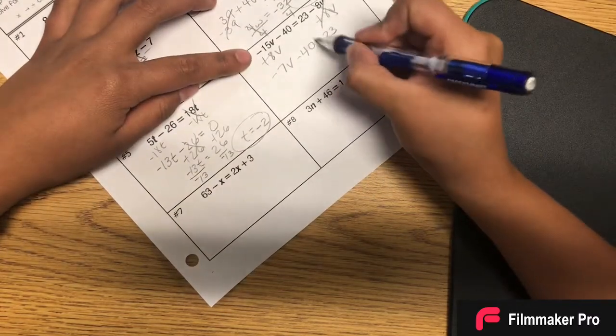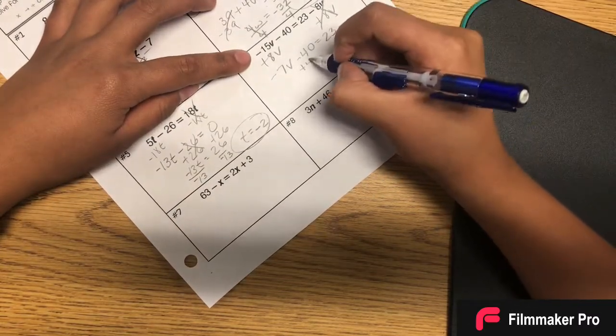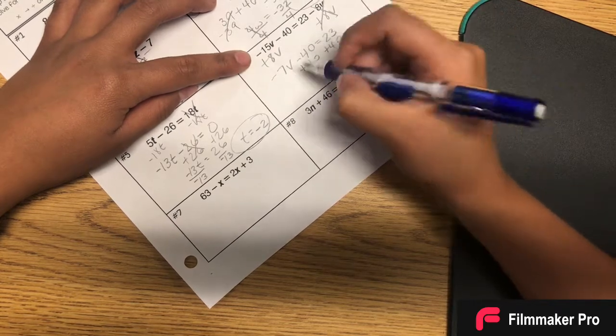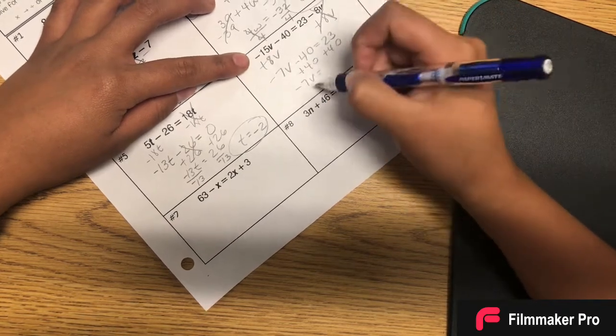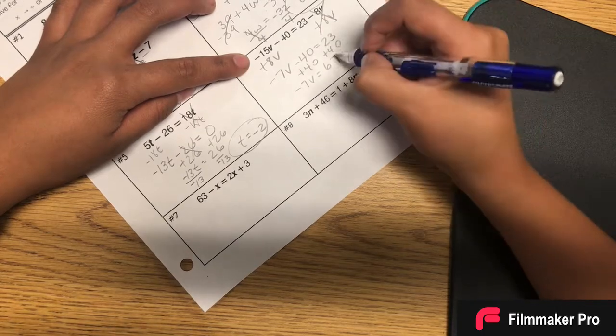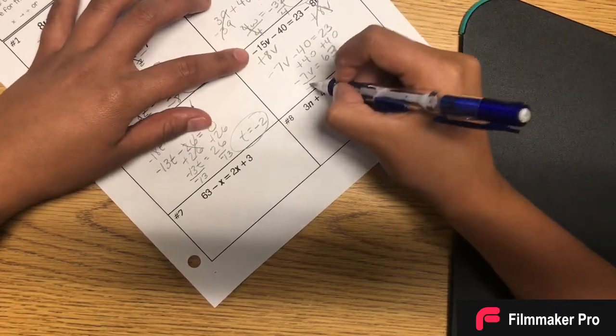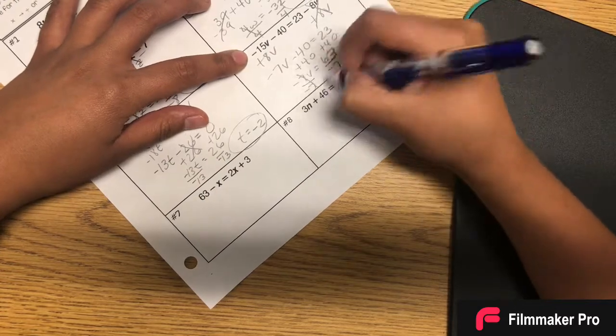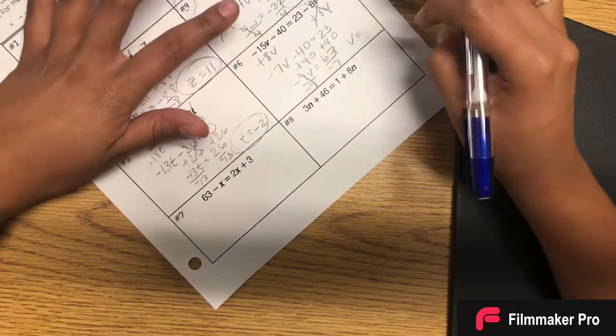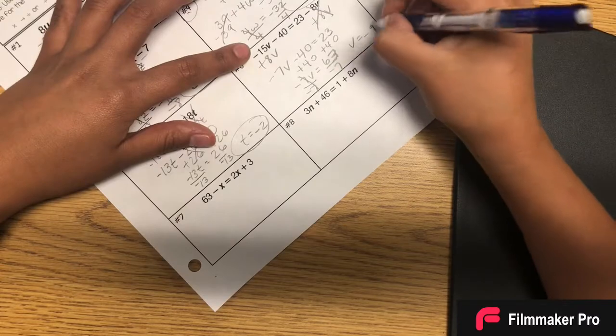So next I'm going to take care of my subtraction by adding 40. Negative 7v equals 23 plus 40 is 63. Now to take care of that multiplication, I'm going to divide by negative 7. So v equals 63 divided by negative 7 is negative 9.